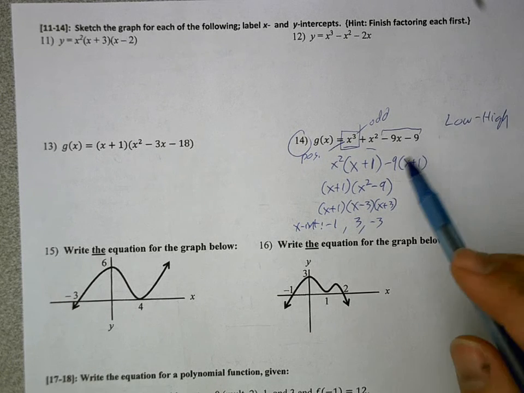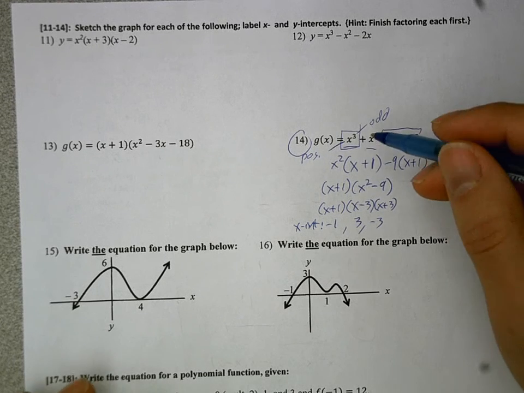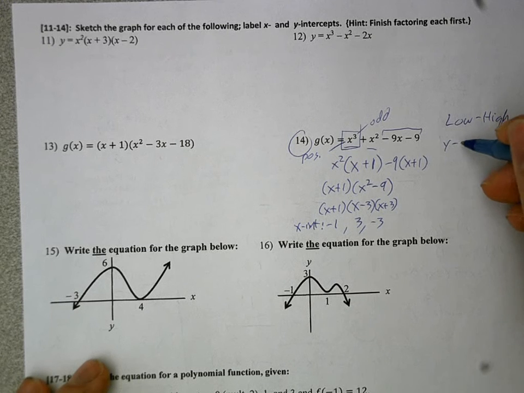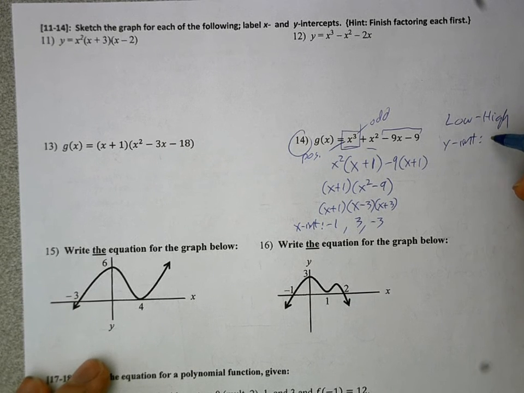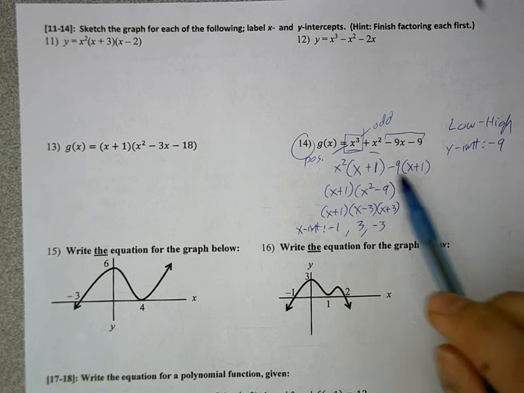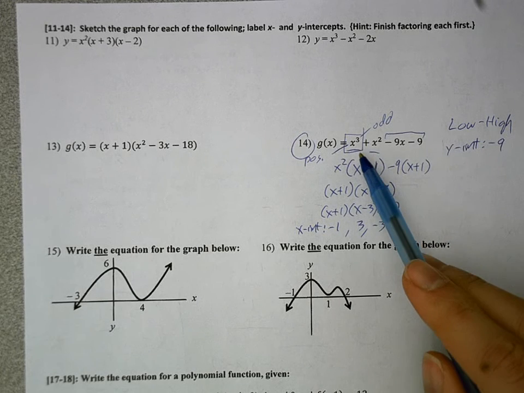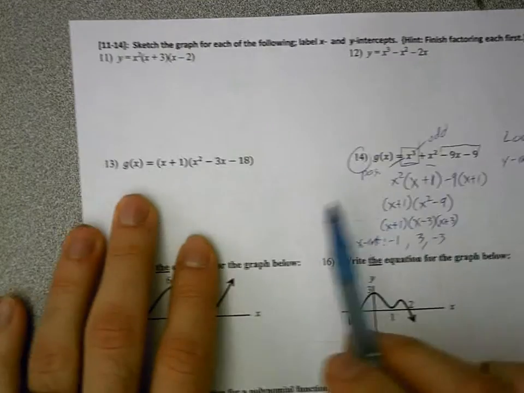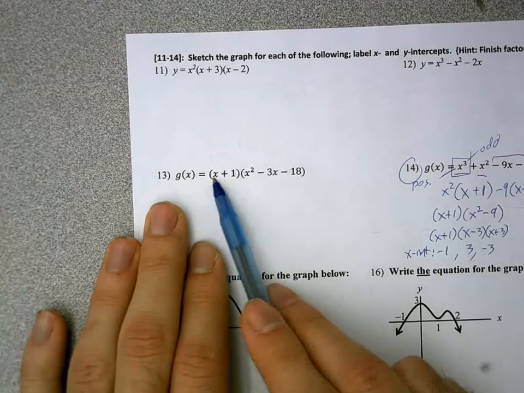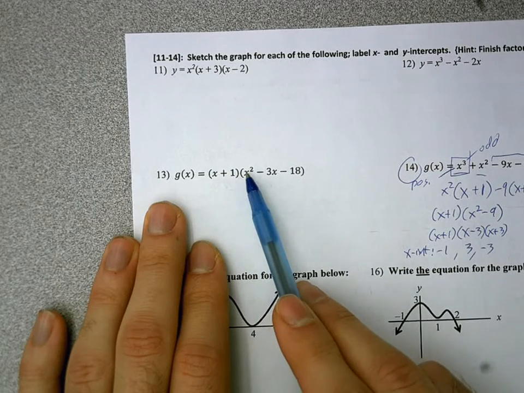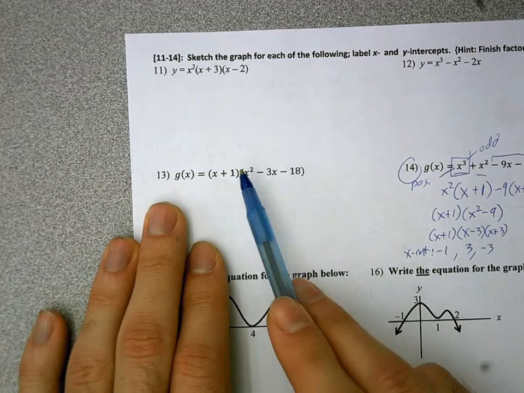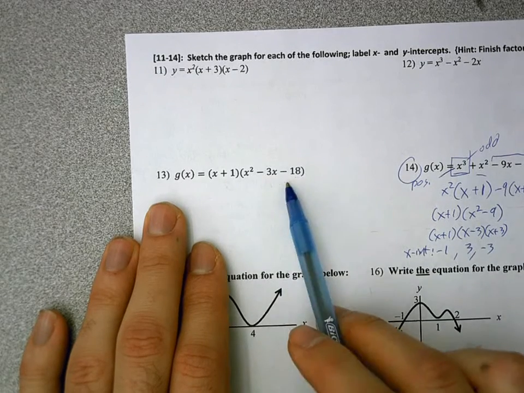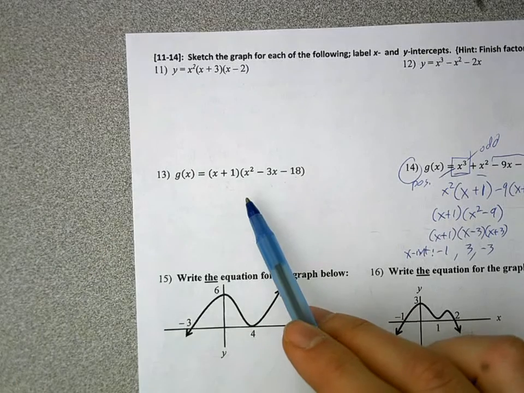Then I can get my y-intercept by putting in 0 for x. 0, 0, 0, minus 9. The y-intercept is negative 9. Now remember, when I plug in those zeros for x, this time just becomes 0 plus 0 minus 9. If I did that like here, I'd get 0 plus 1 times 0 minus 18. So I'd have 1 times negative 18. Whatever the format is, wherever you're plugging in 0, plug in 0 for x's, and then simplify.